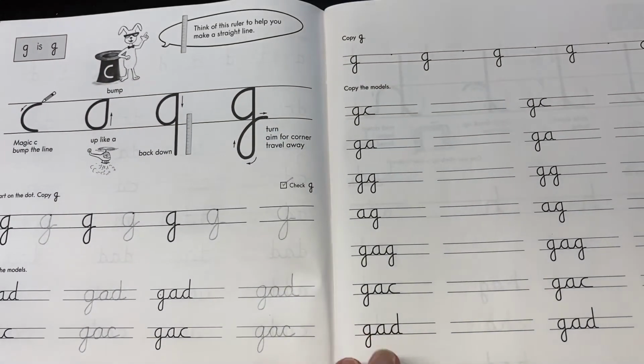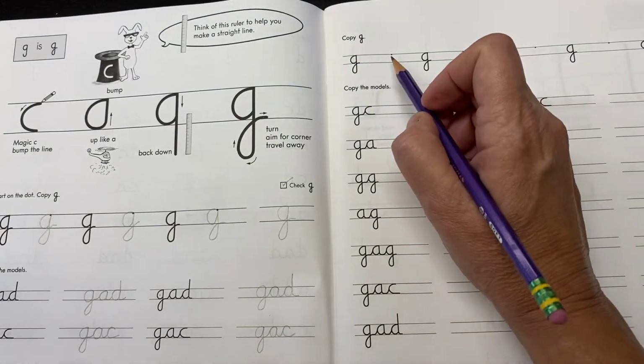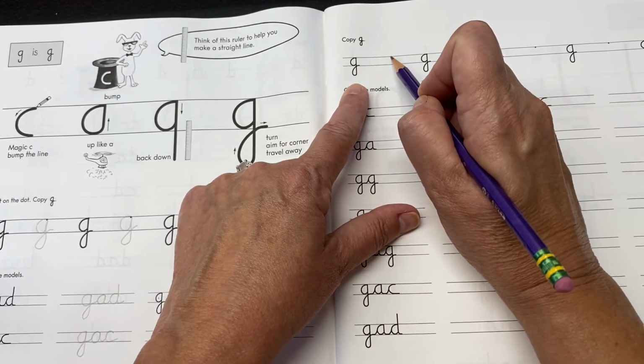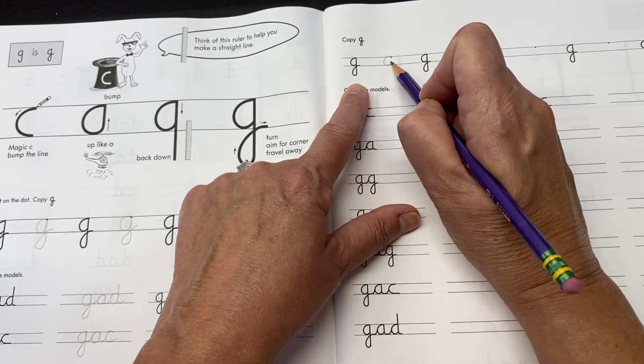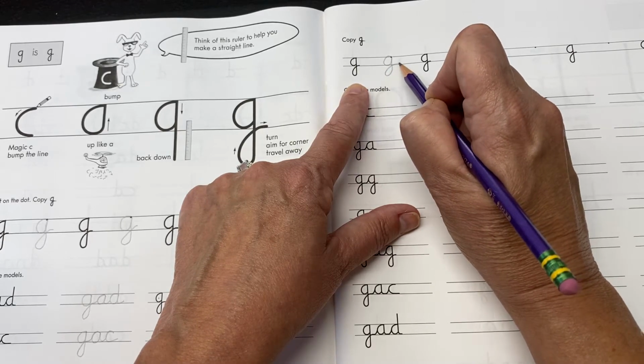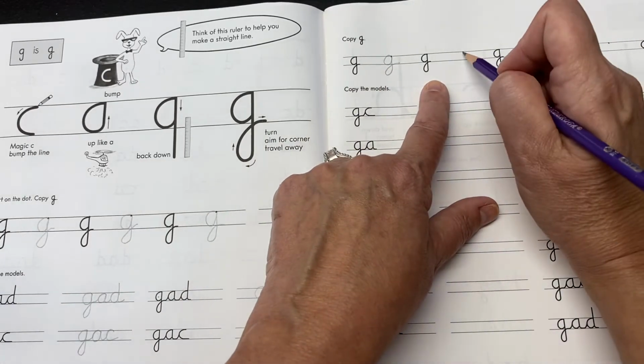Up here, we're going to practice some G's. It says copy G. So after the sample letter, I'm going to touch the dot. I'm going to make a C. I'm going to come down, loop around, touch, and travel away. Another G.